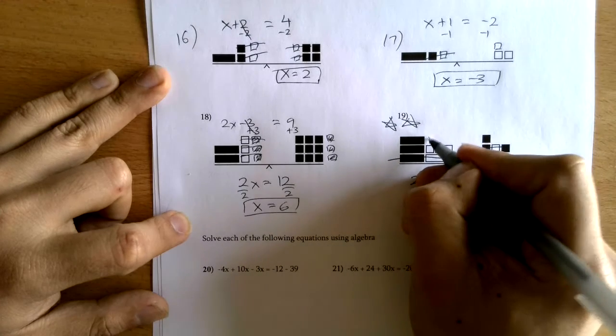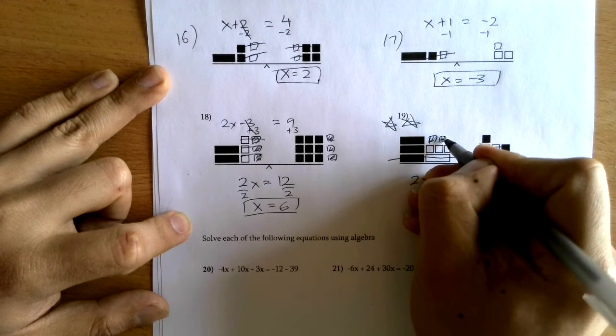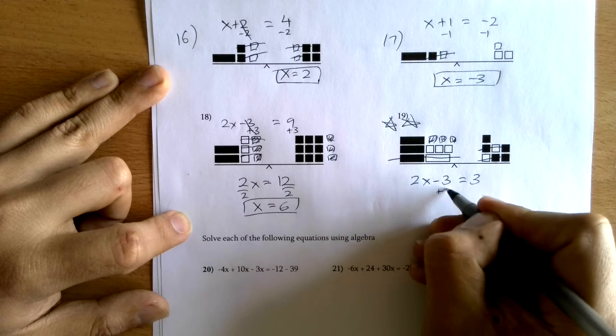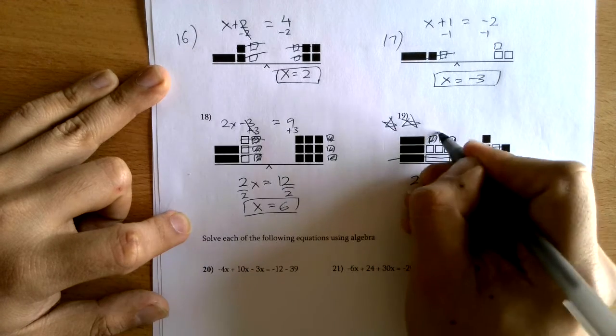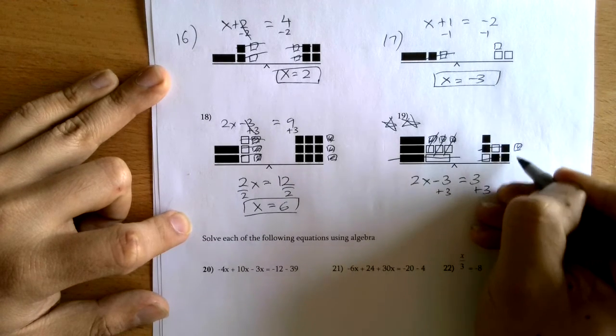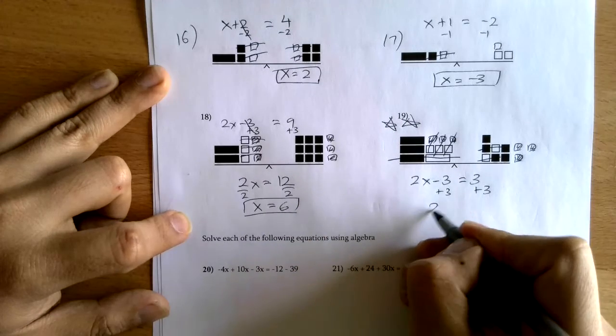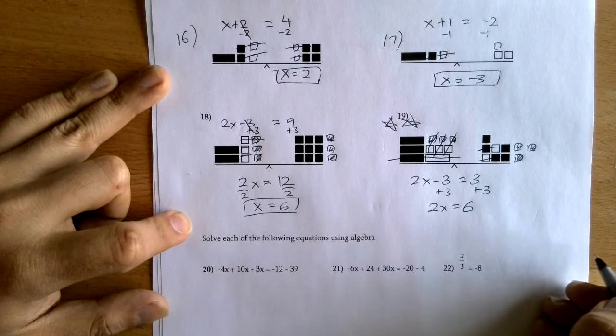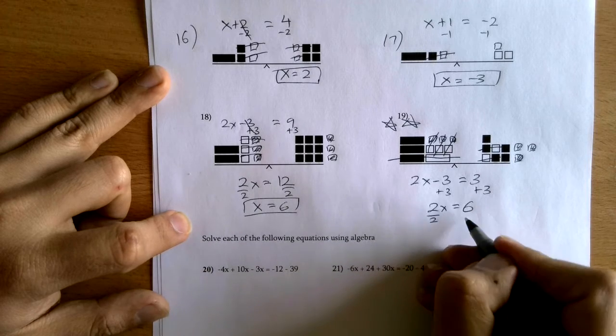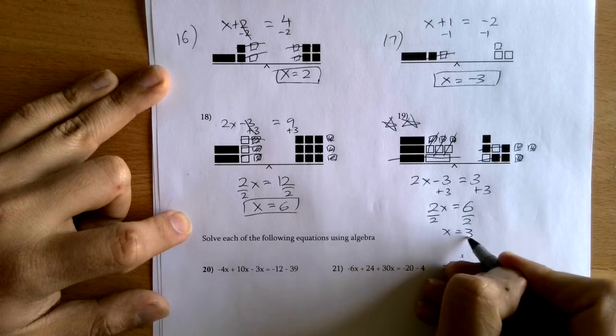Now I'm going to add 3 on both sides, right? Whatever I do on the left, I have to do to the right. 3 plus 3, and I should get 2x equals 6. And then divide by 2 on both sides, x equals 3.